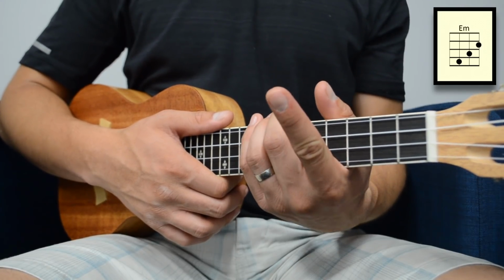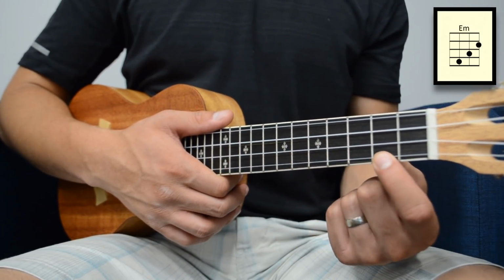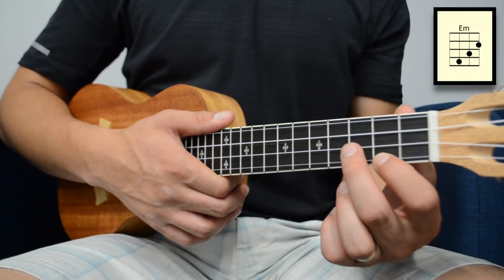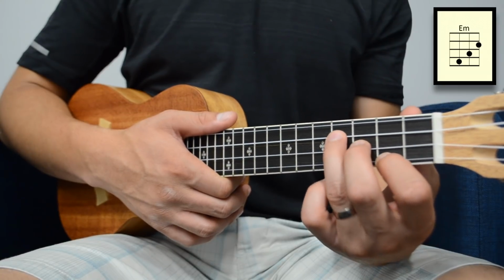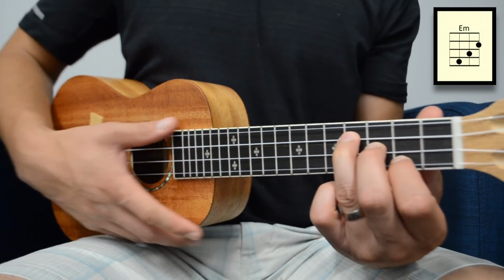To play that, just take your 1st finger, press down on the 1st string of the 2nd fret, take your 2nd finger, press down on the 2nd string of the 3rd fret, and then take your 3rd finger and press down on the 3rd string of the 4th fret. This is E minor.